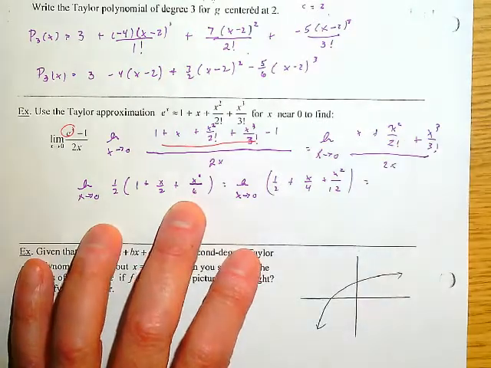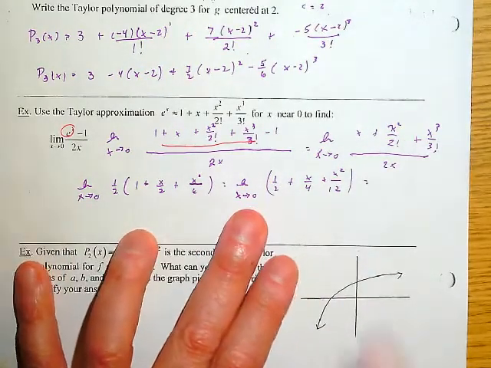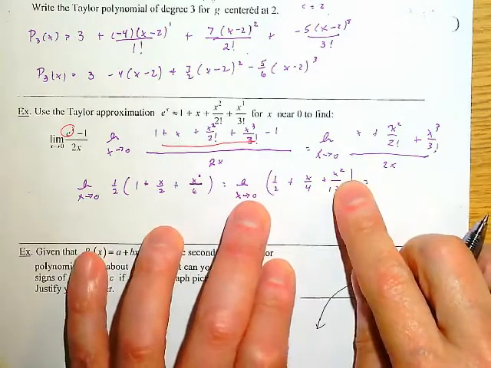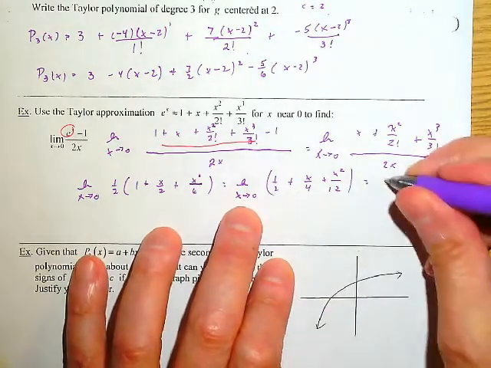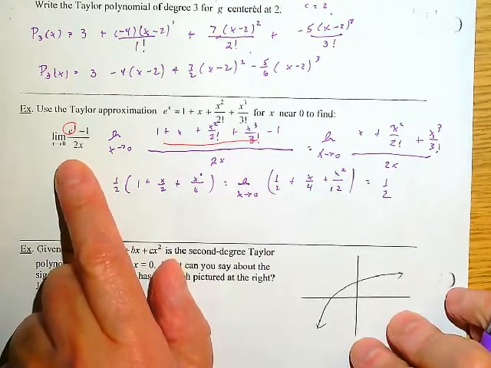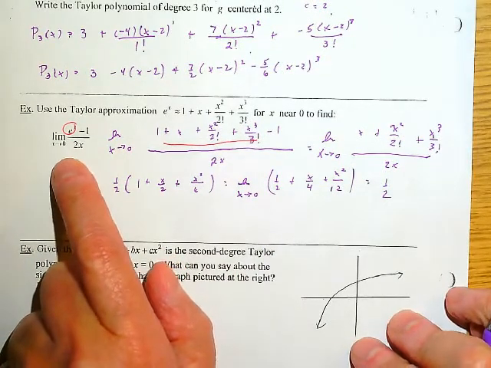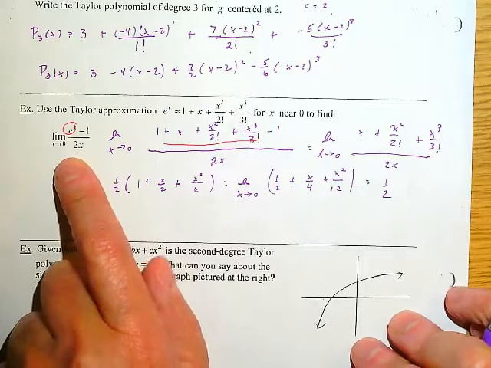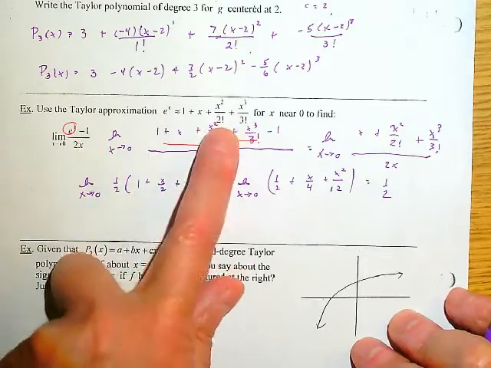Can you take that limit? Of course you can. That term goes to 0. That term goes to 0. All you have left is 1/2. Wow. Just looking at this, I would have no idea that this is 1/2. Well, you could use L'Hopital's rule. Yeah, but isn't this a lot faster if you know that you're given this?